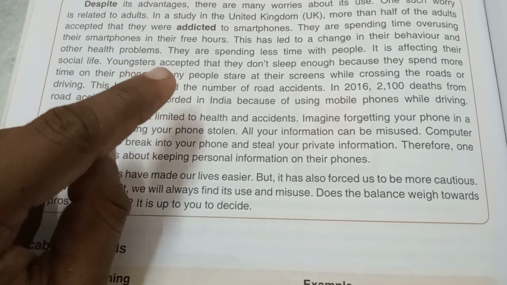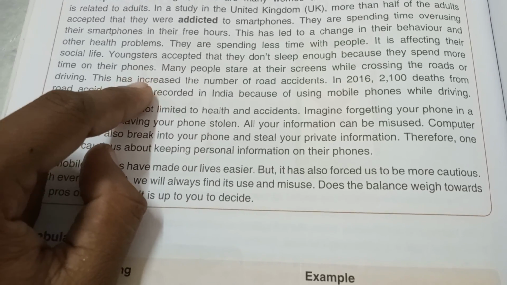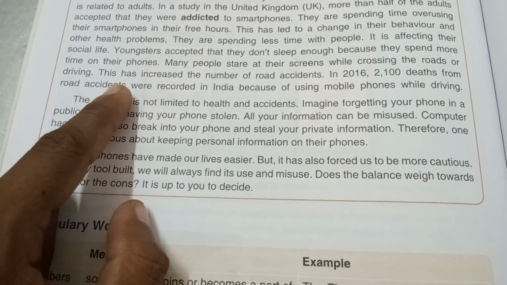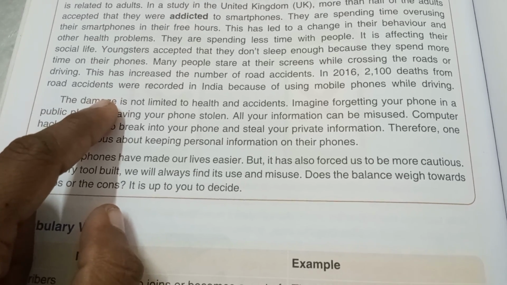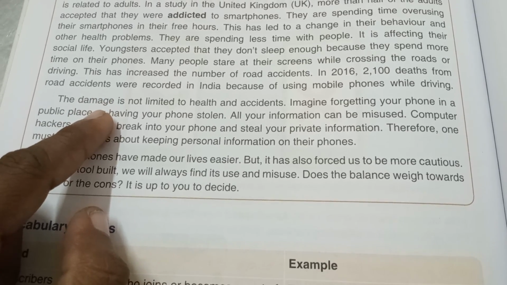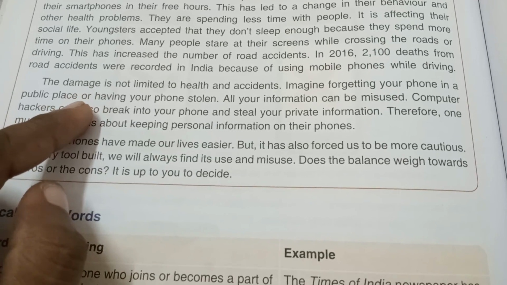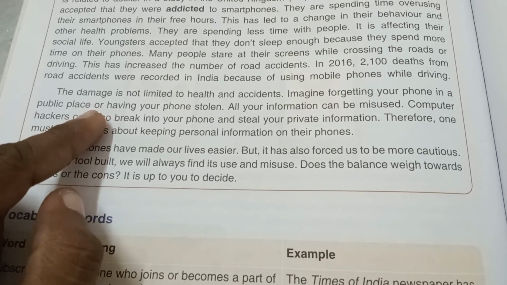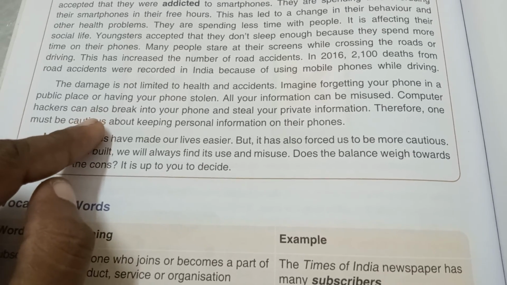Youngsters accepted that they don't sleep enough because they spend more time on their phones. Many more stare at their screens while crossing the roads or driving. This has increased the number of road accidents. In 2016, 2100 deaths from road accidents were recorded in India because of using mobile phones while traveling. The damage is not limited to health and accidents. Imagine forgetting your mobile phone in a public place or having your mobile stolen. All your information can be misused.